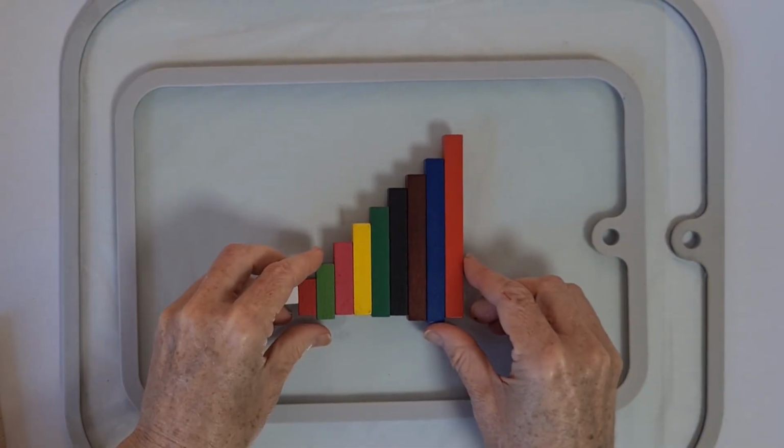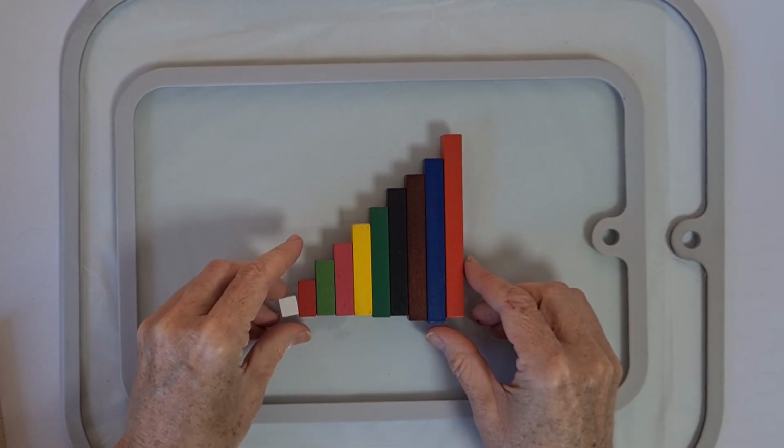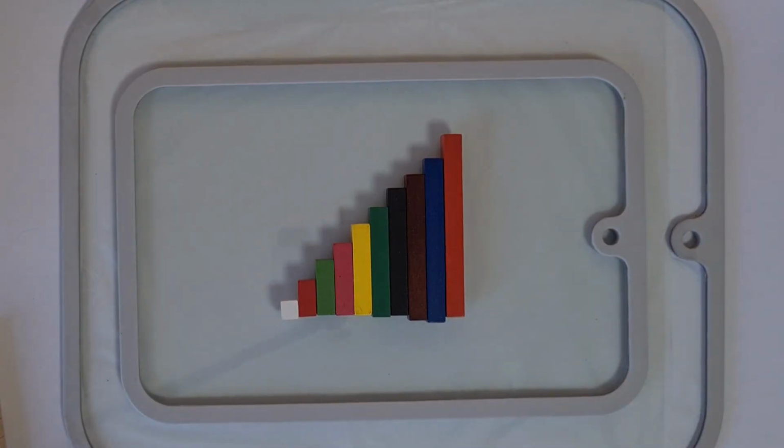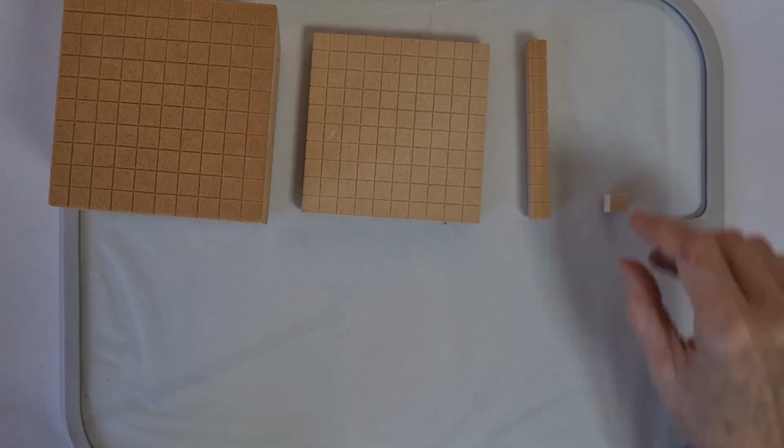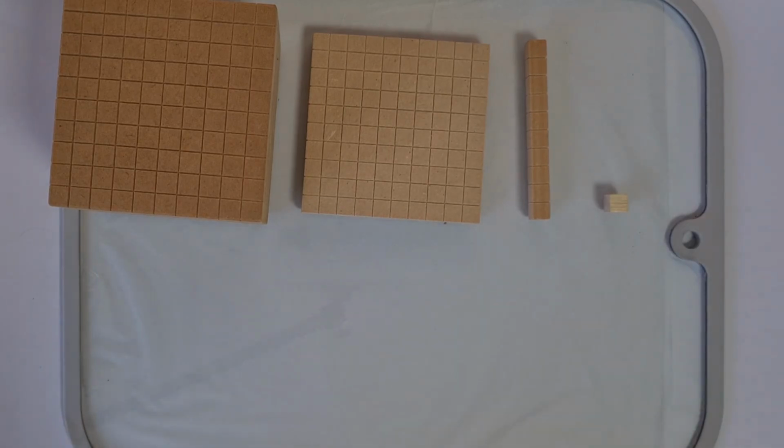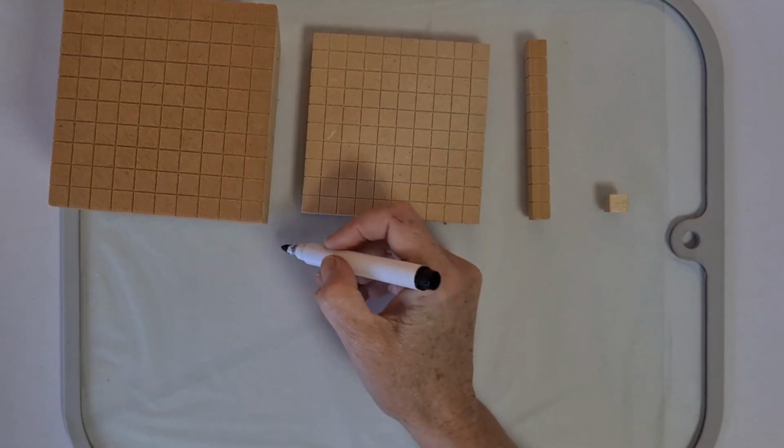Last year we used sum sticks a lot to represent numbers and to work with them, to learn how to add, subtract and a bit of division and multiplication. This year, we're not going to use sum sticks anymore. We're going to use base 10 blocks. They look a little bit like sum sticks, but they look a little bit different as well.